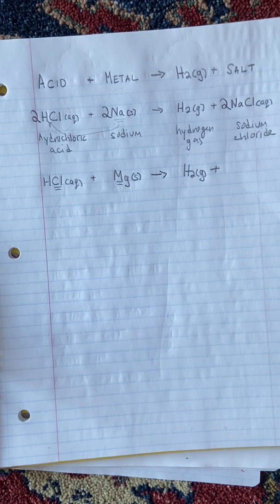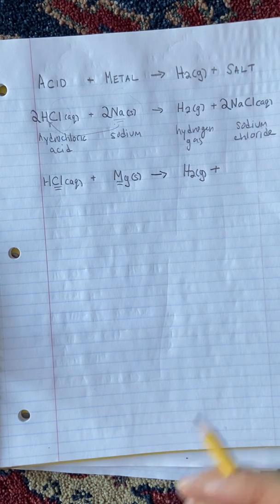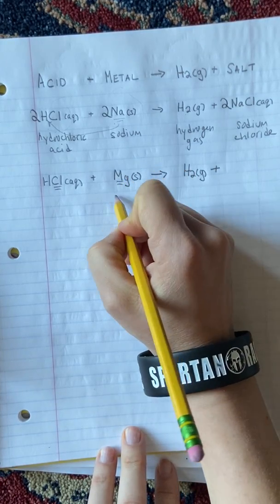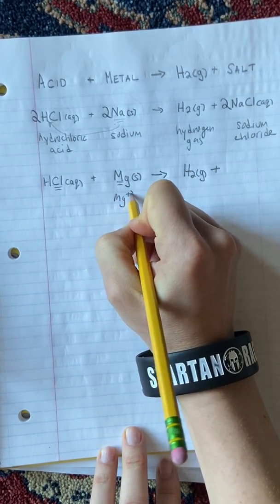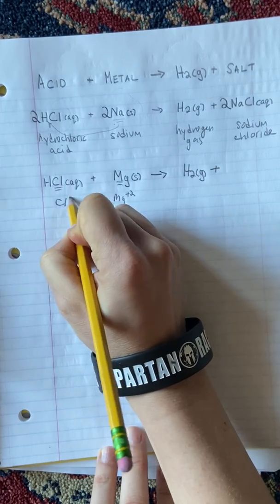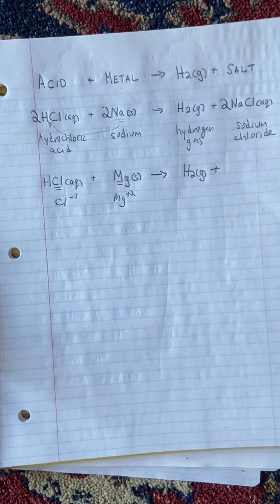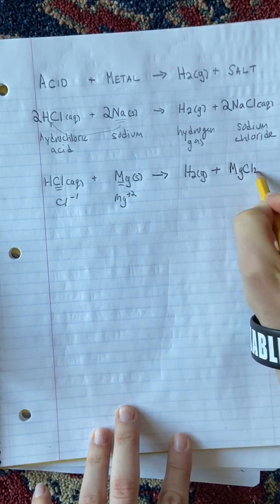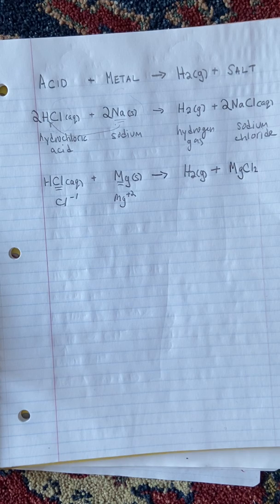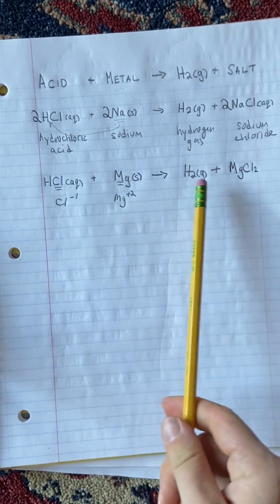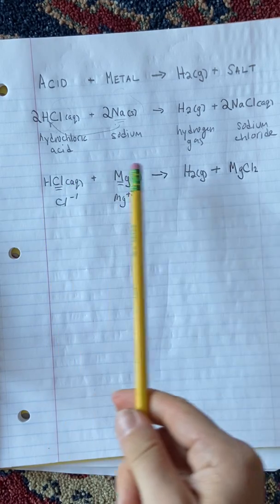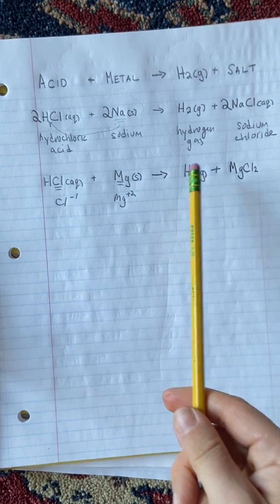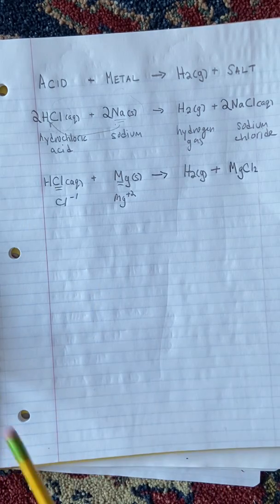If you look up the charges of the magnesium and the chlorine, you will find the magnesium has a charge of +2 and chlorine has a charge of -1, which means the formula for the other product should be MgCl2. Now you can check whether this is balanced or not, but you can see just from the H's alone that you have one hydrogen here and two hydrogens there. I have two chlorines here and only one over there.